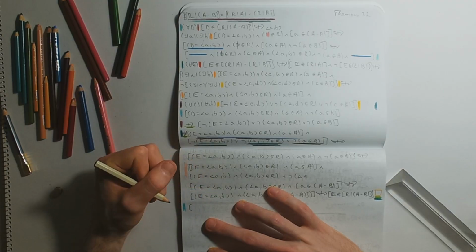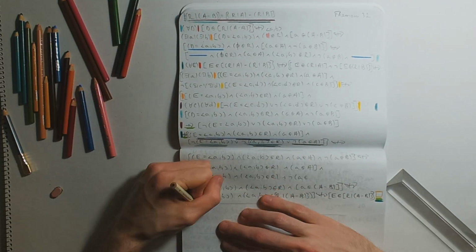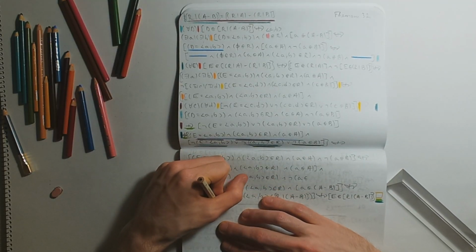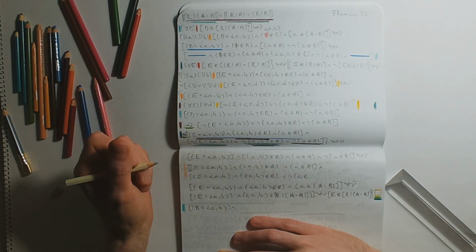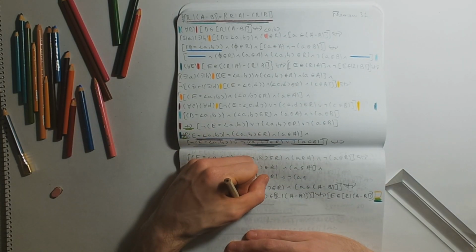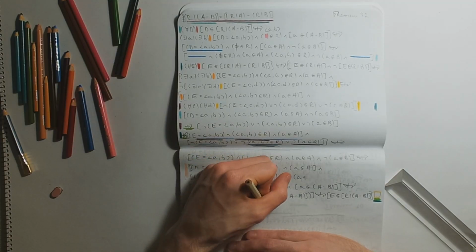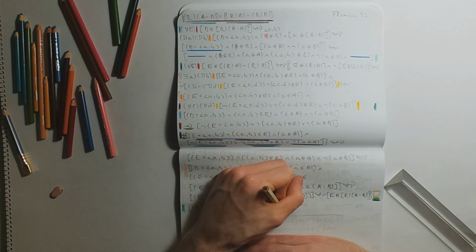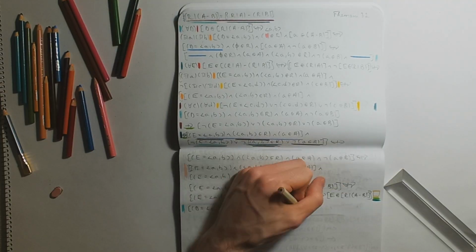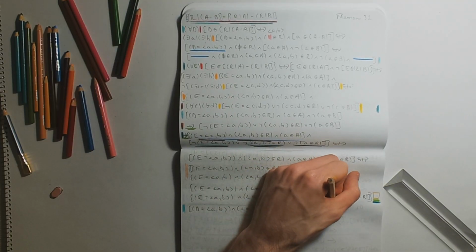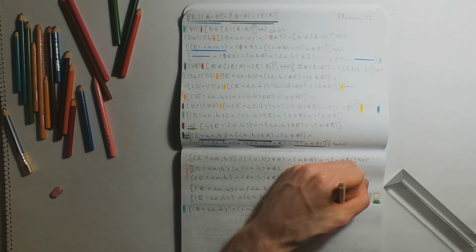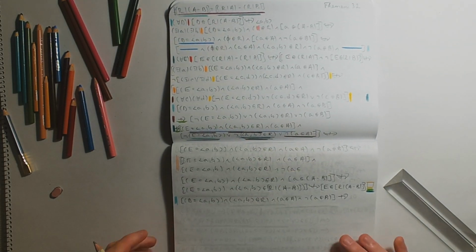Okay. D is equal to the ordered pair AB, and the ordered pair AB is an element of R, and A is an element of A, and not A is an element of B, which is forward derivable with the expression.